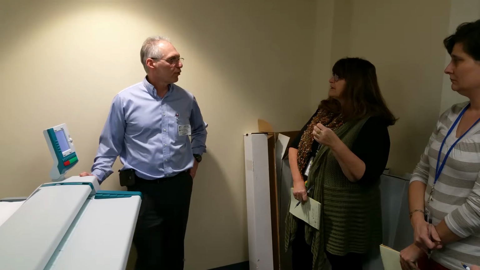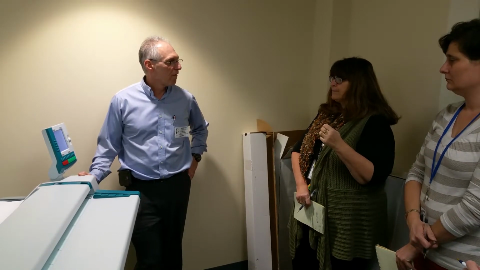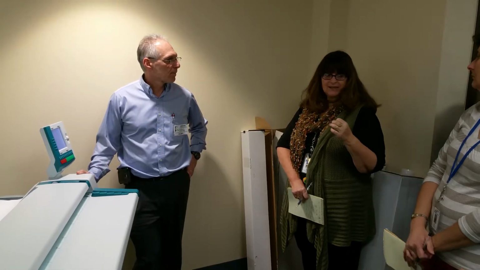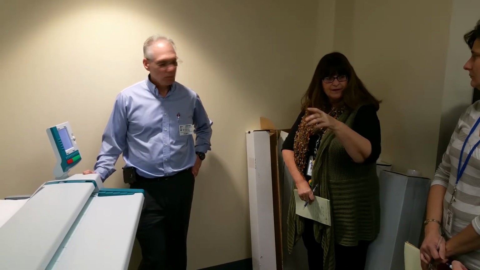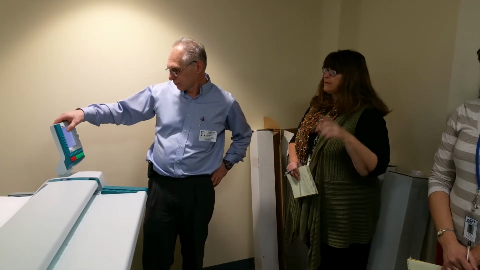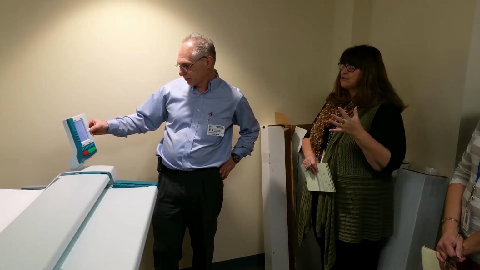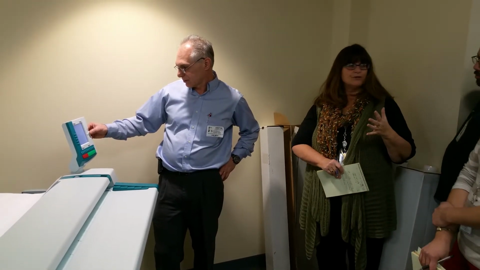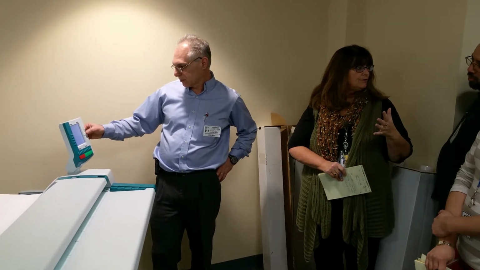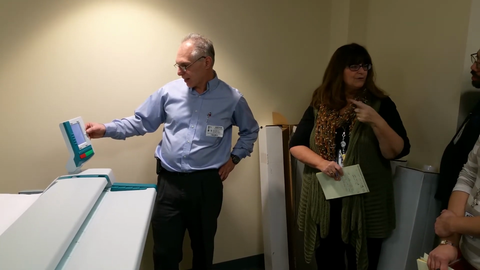I just wondered if there was something in copy mode that you could change, the type, contrast or drop out. Well, he did it in the computer and then print it.